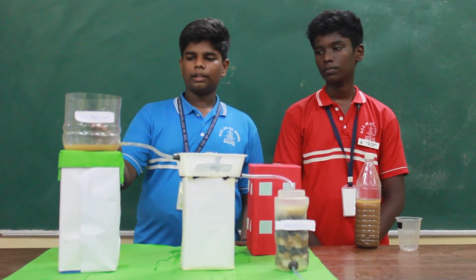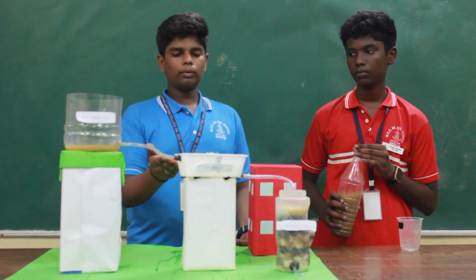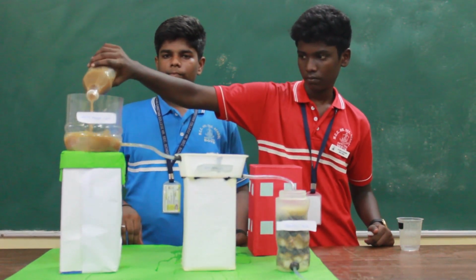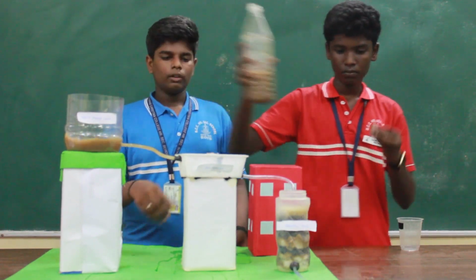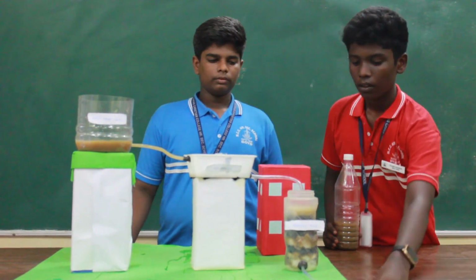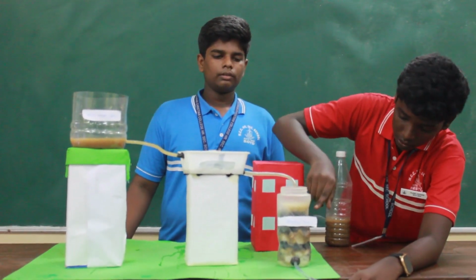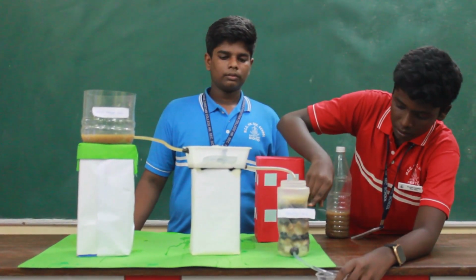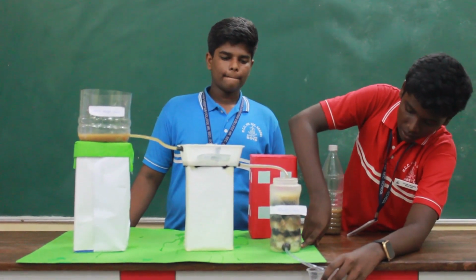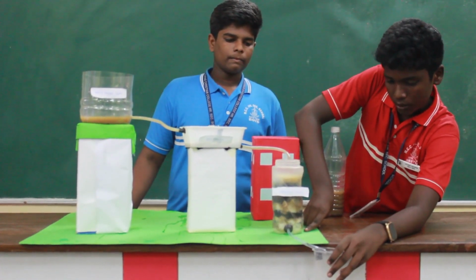From the wastewater tank, the water moves to the wash bin and the wash bin removes the wastes and it goes into the filtration tank. In the filtration tank, the stones remove the larger particles and the charcoal makes the water healthier. The gravel and sand remove the smaller particles. At last, we get fresh water.